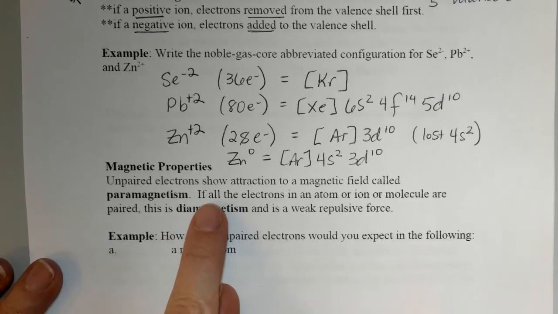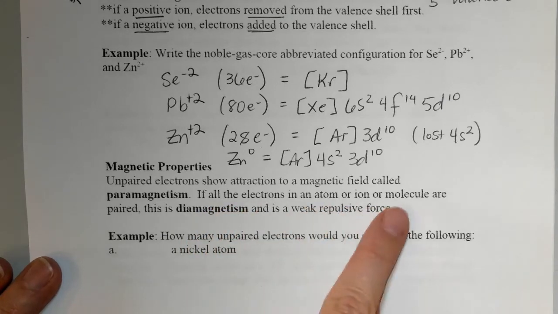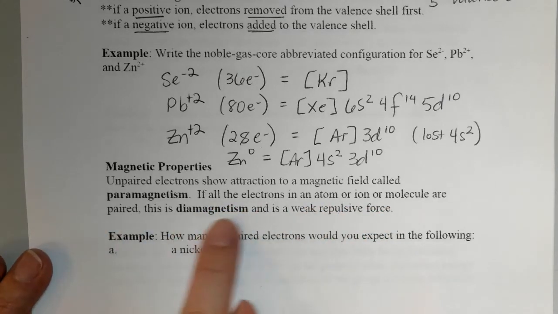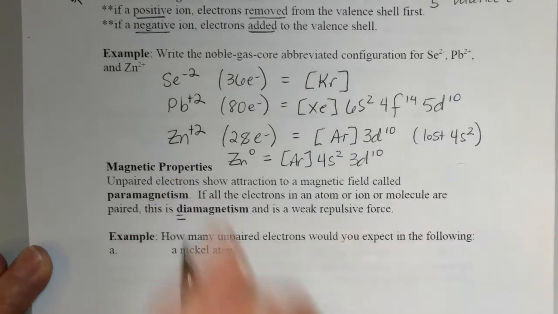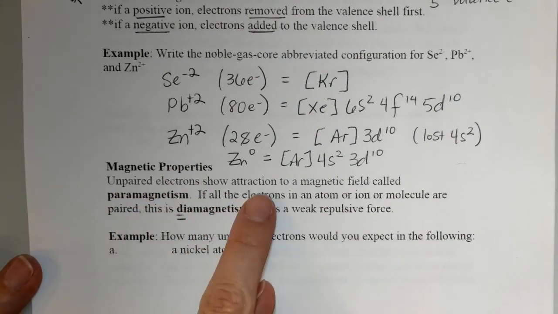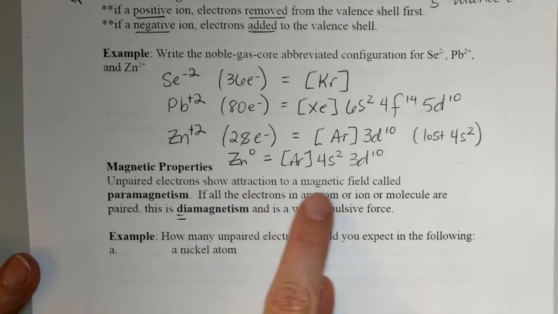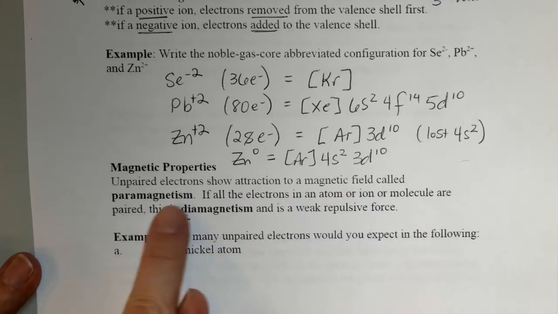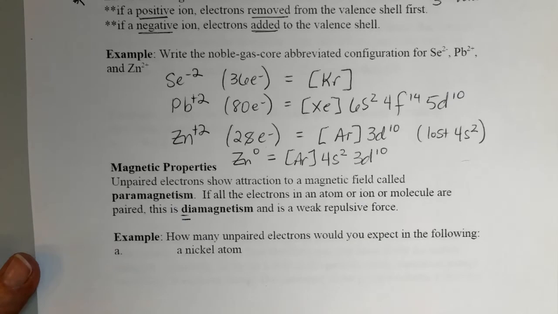So diamagnetic means that everything is paired. So if all the electrons in an atom or ion are paired, this is diamagnetic. So just remember your di for everything coming in twos. If you have unpaired electrons, they're going to show an attraction to a magnetic field, and that's going to be called paramagnetic. So first, unpaired electrons in nickel.